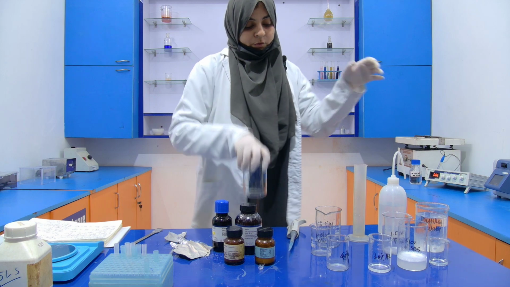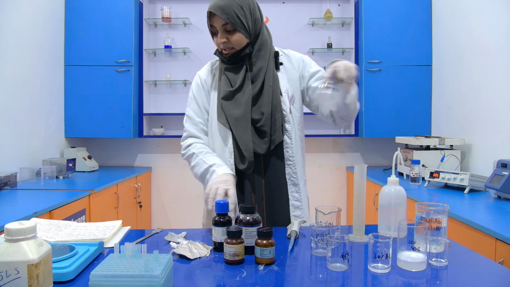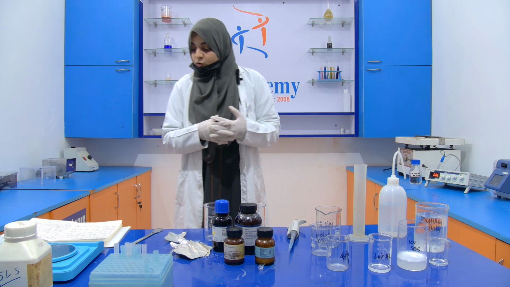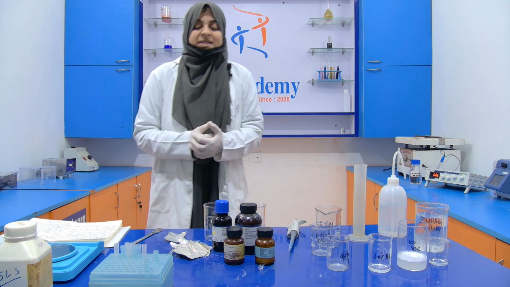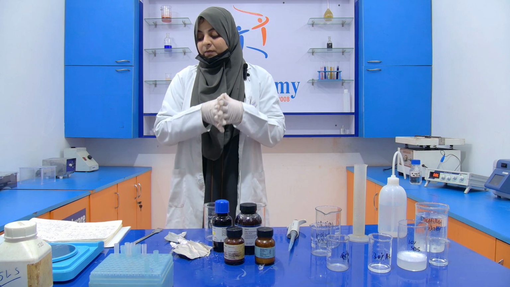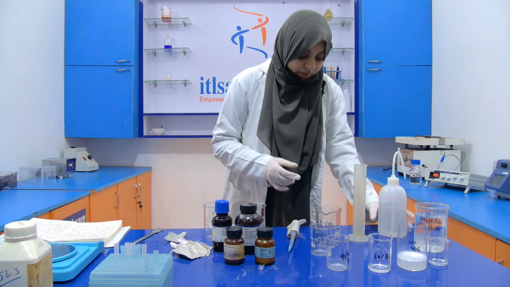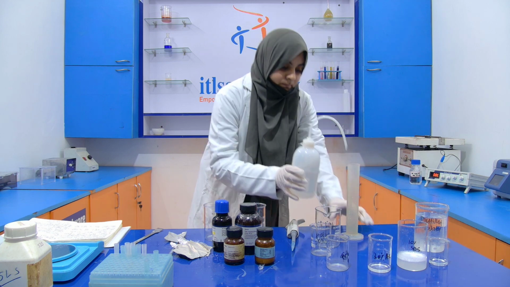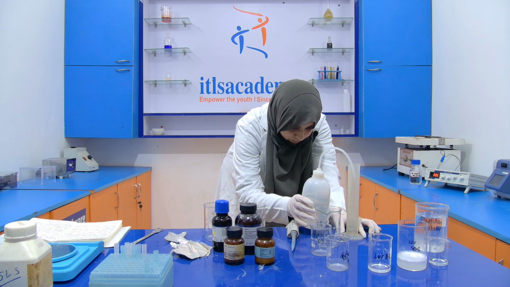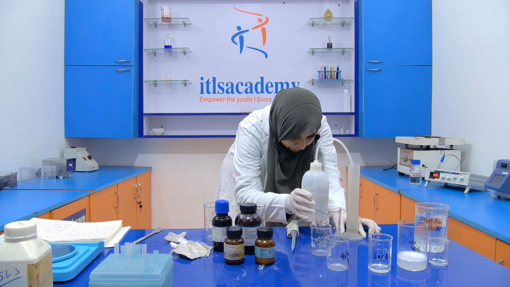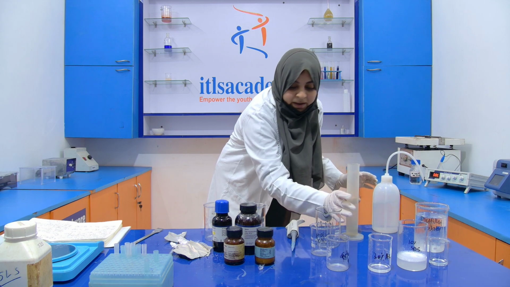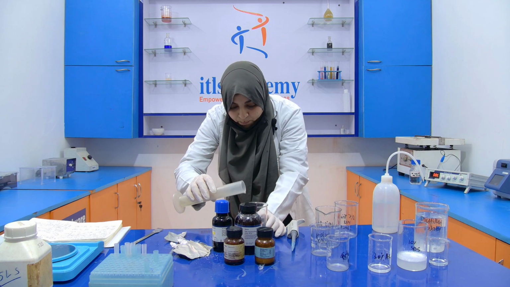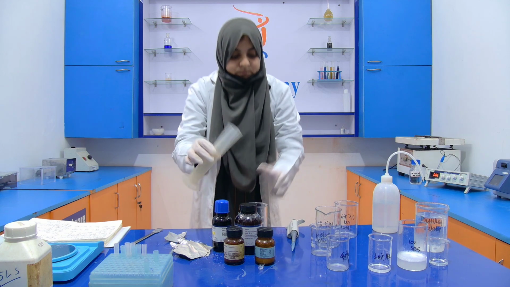So first of all, I am going to prepare it for the separating gel. For the separating gel, we require 2.36 gram of Tris-HCl, and it will be dissolved into 10 ml of distilled water. Now with the help of this measuring cylinder, I am going to measure the volume, and I am going to prepare 1.5 molar Tris-HCl.